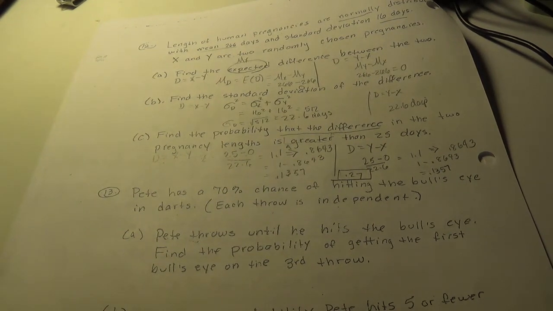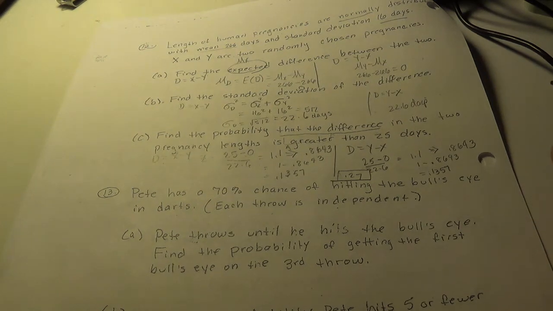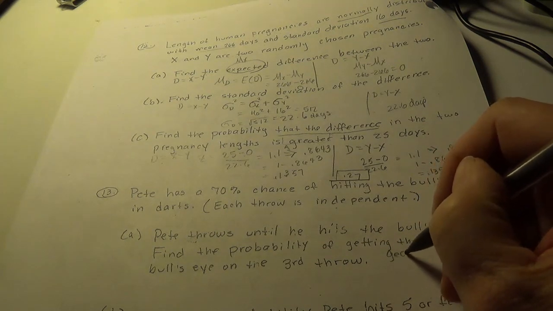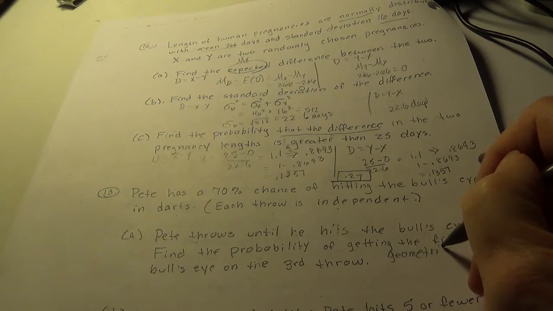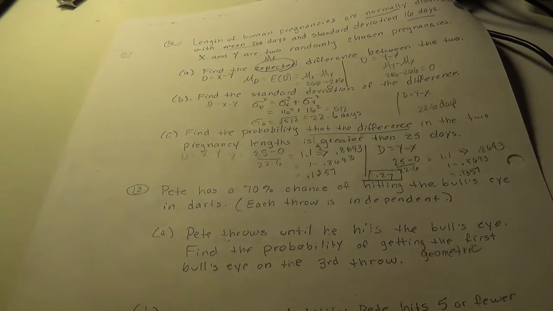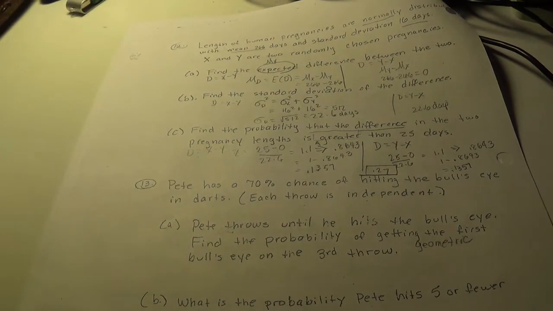Pete has a 70% chance of hitting the bullseye in darts, and we're going to assume each throw is independent. Pete throws until he hits the bullseye. Find the probability of getting the first bullseye on the third throw. So we are finding that this is geometric. You can switch to the geometric formula. However, I find these so much easier just to do the probabilities.